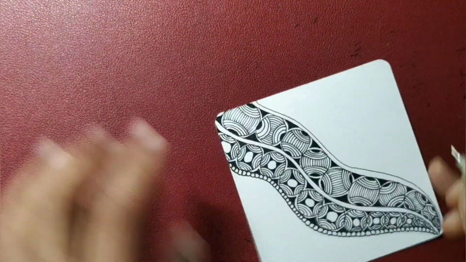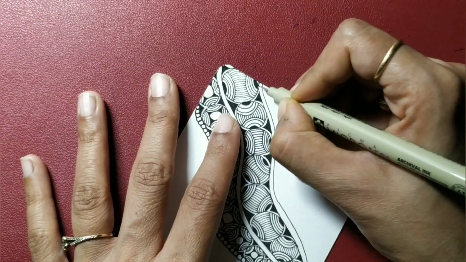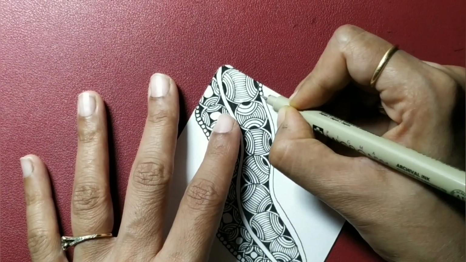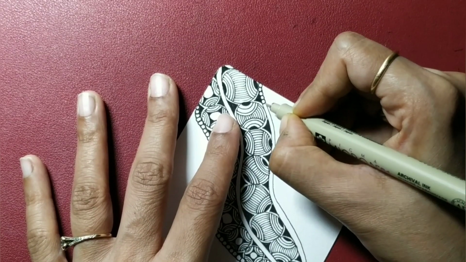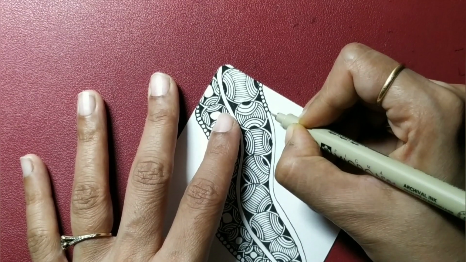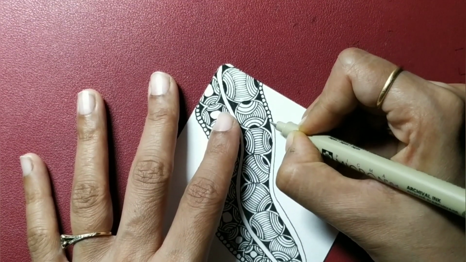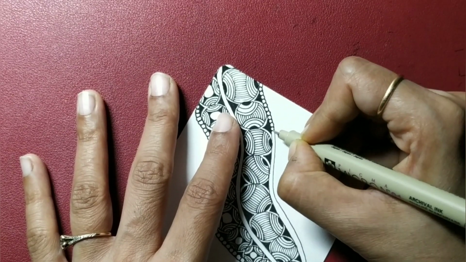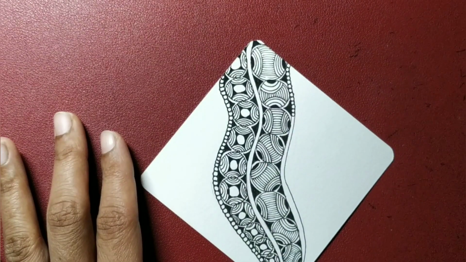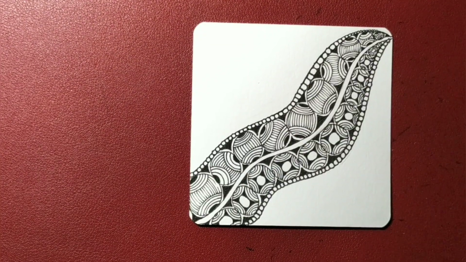So I'll do that here also. Slowly insert small little orbs in this, right? So we are done drawing the fragments.